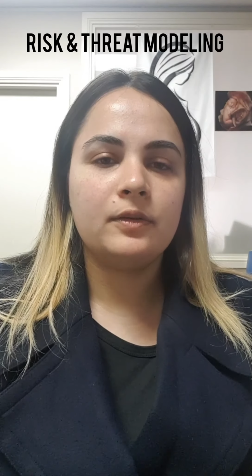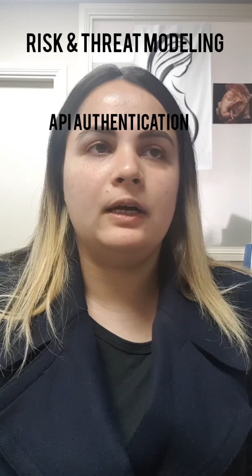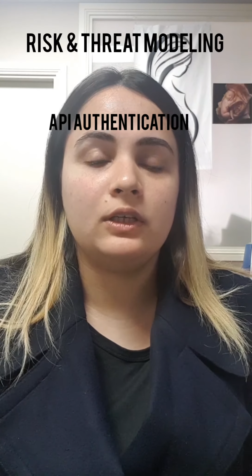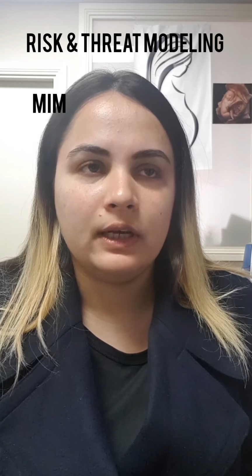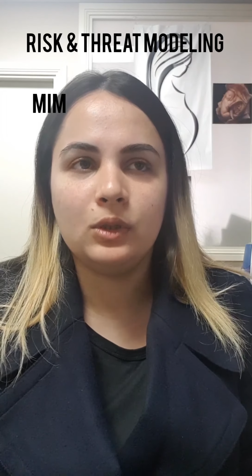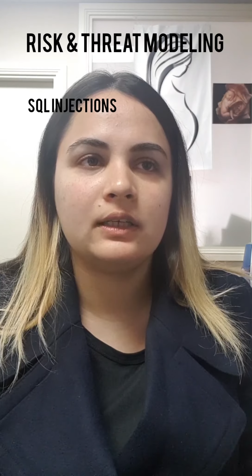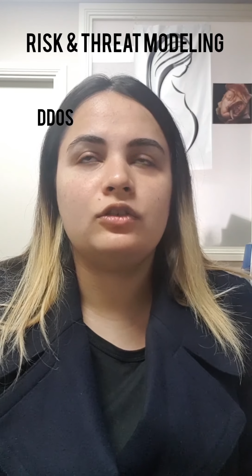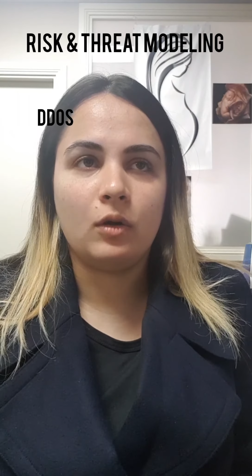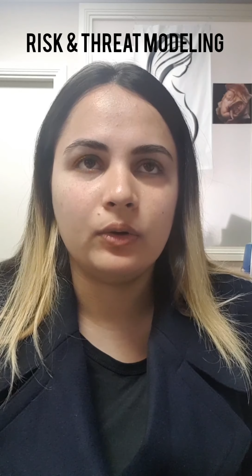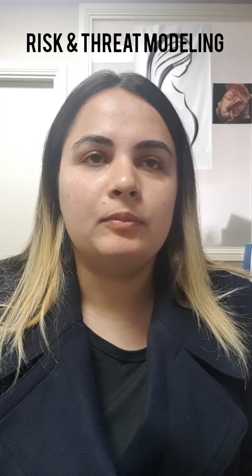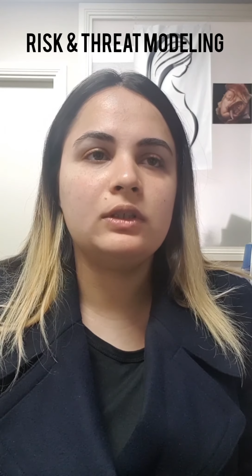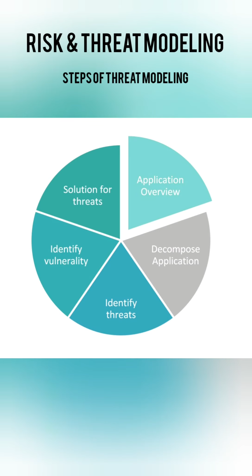Because Afterpay uses basic API authentication, it is vulnerable to certain sorts of attacks. Some of the famous ones are man-in-the-middle, CSRF attack, SQL injection, and distributed denial of service, which are the very common ones. We have already discussed those in our project, and what the solutions could be and how we can prevent them.